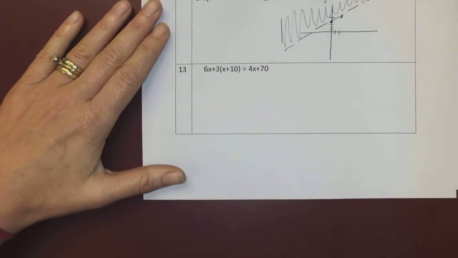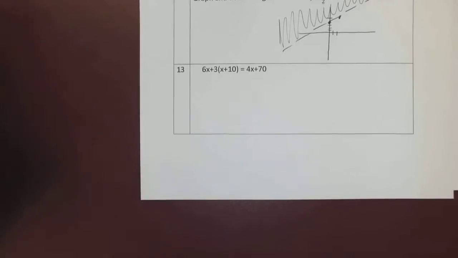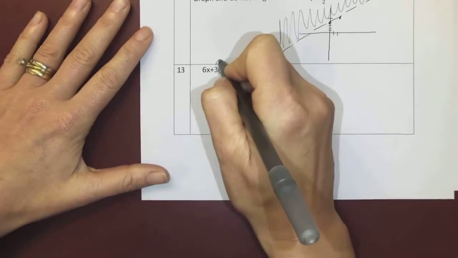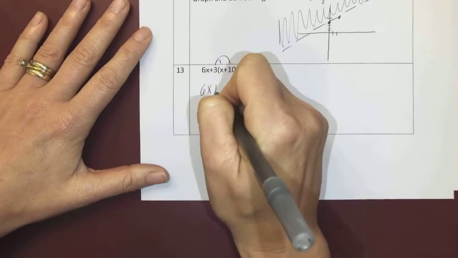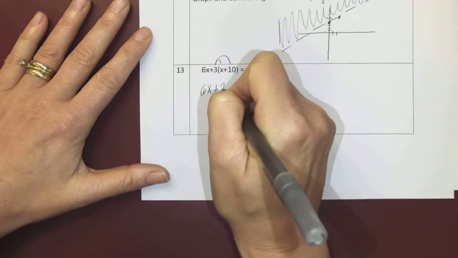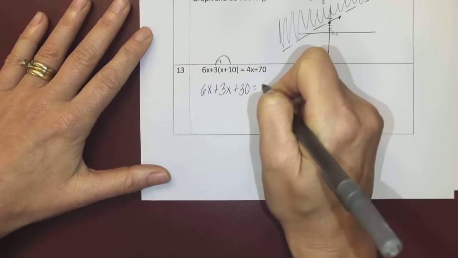Moving to 13. Last one. We're solving this equation for x. First thing we do is distribute. So I will have 6x plus 3 times x is 3x. 3 times 10 is 30. Just bring the rest down.